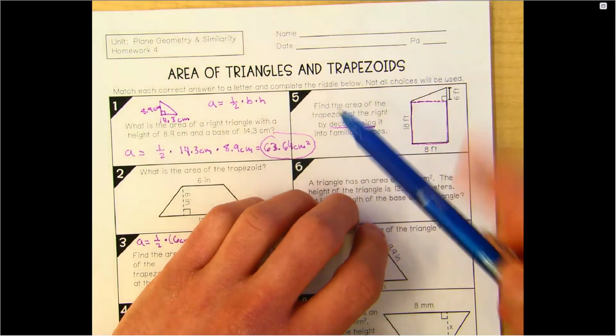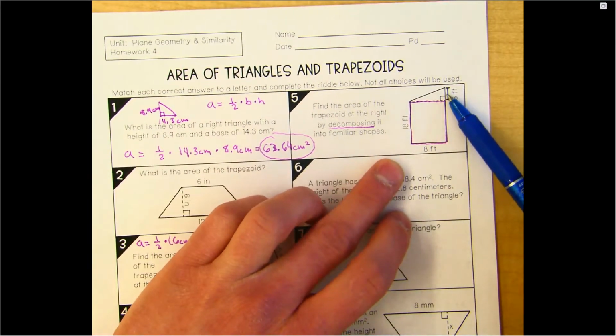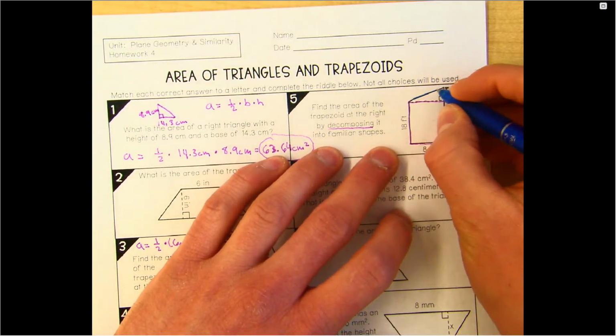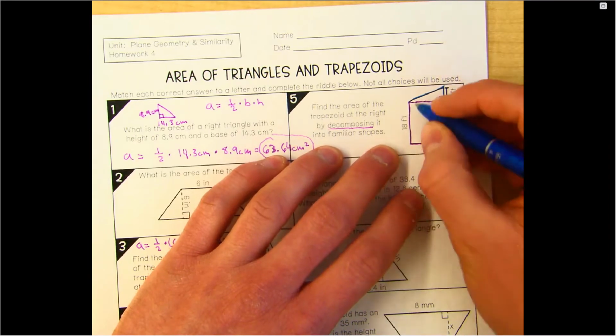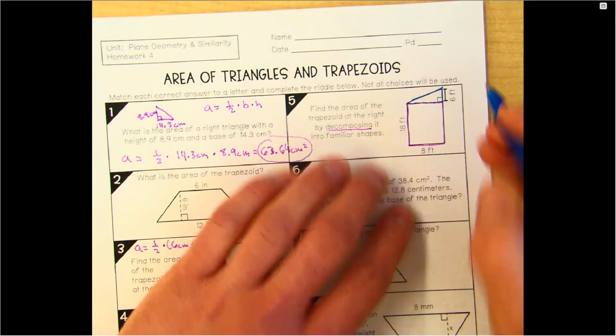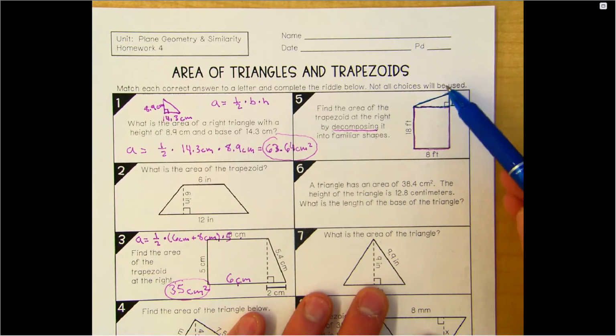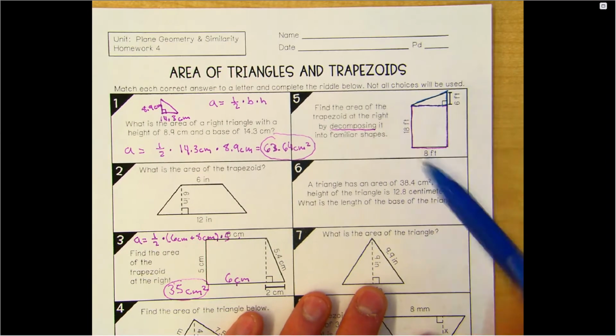And then after doing that, I notice that this is a triangle. And so I'm going to take my blue pen and trace out this other shape here. We got ourselves a triangle. So this trapezoid is made with a rectangle and a triangle. All right.